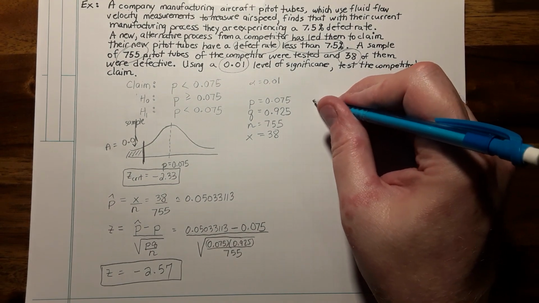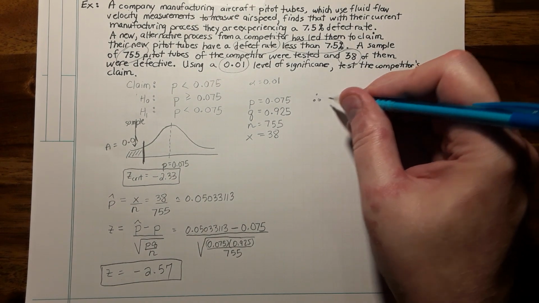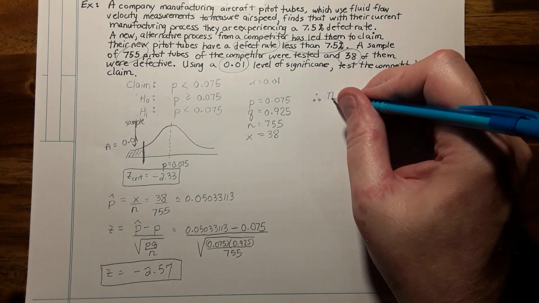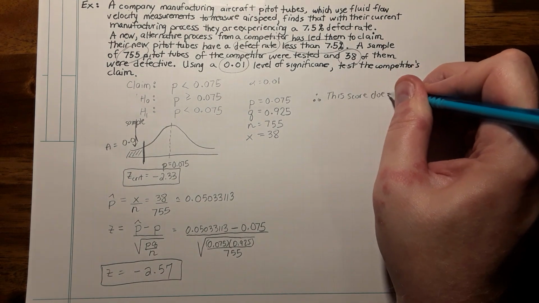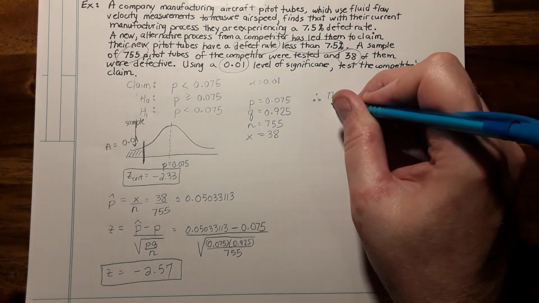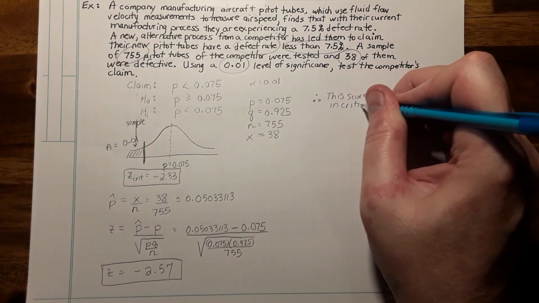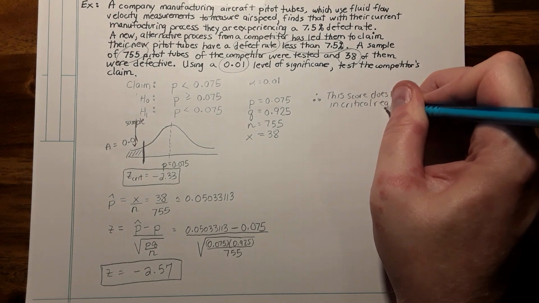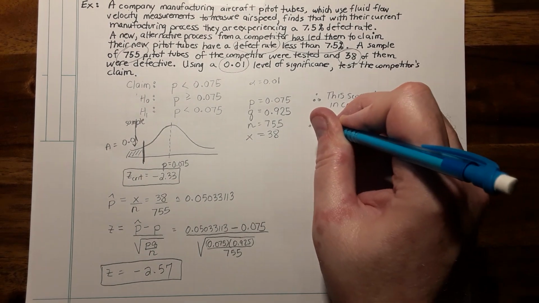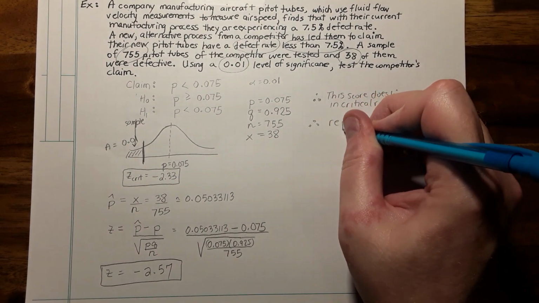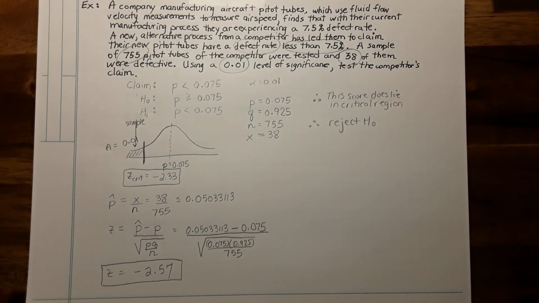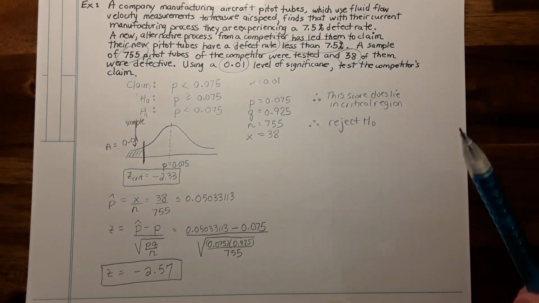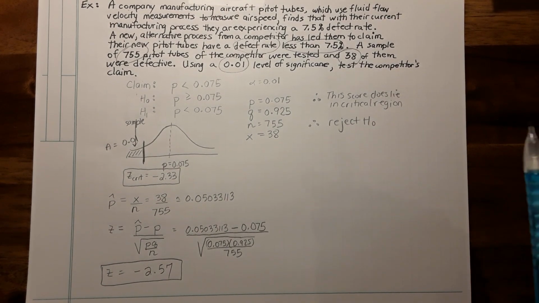So we have the result that this score does lie in the critical region. Because that score lies in the critical region, we therefore must reject the null hypothesis. And so the way that you phrase your conclusion, it is always in relation to the original claim.